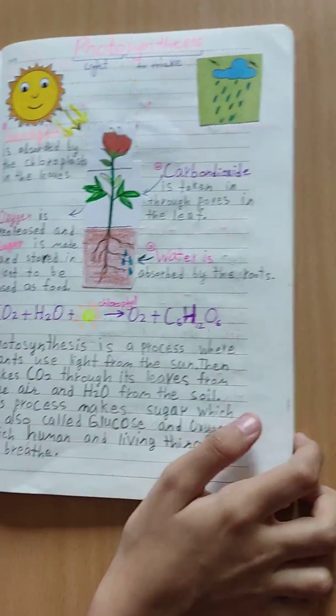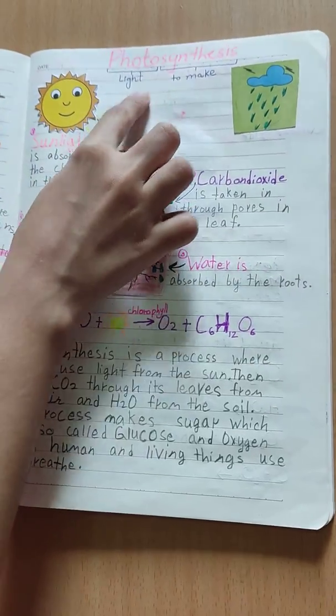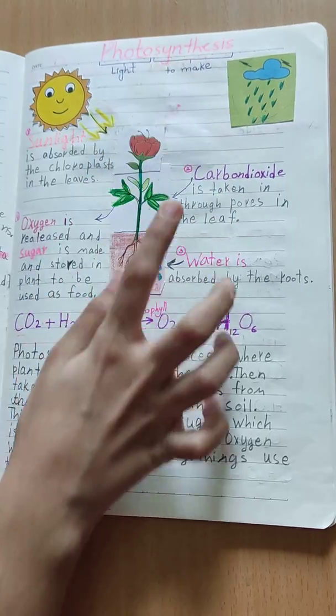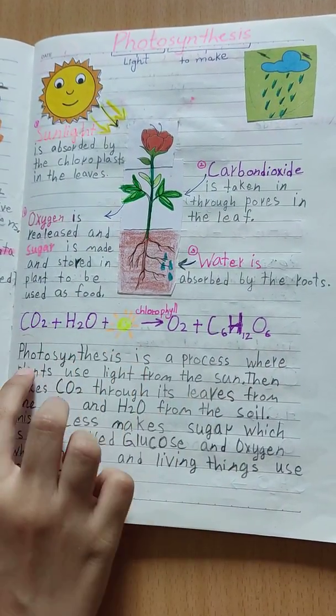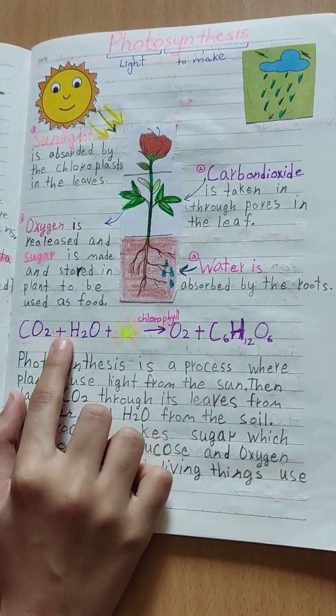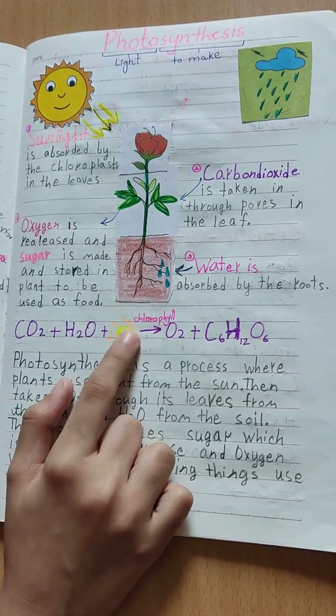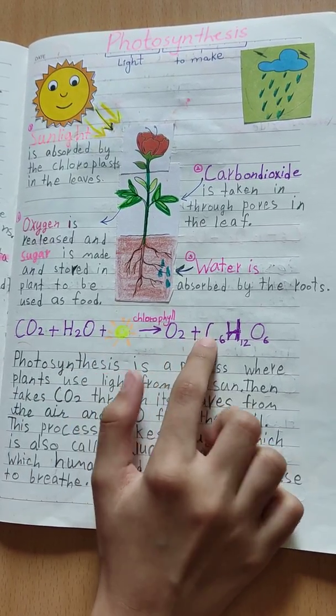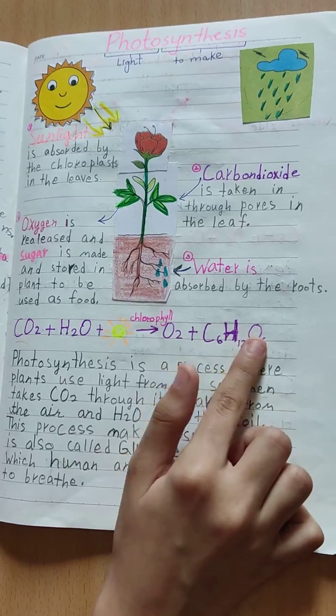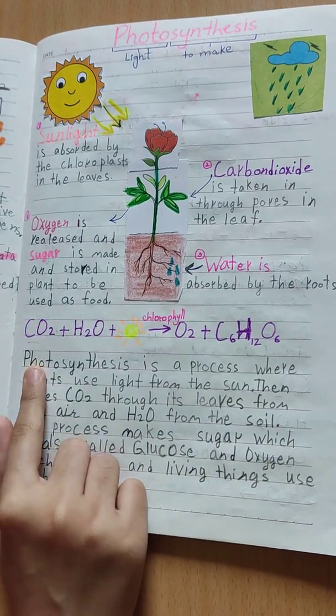So right here is photosynthesis. Photo means light, synthesis means to make. So right here, as you guys can see, I labeled the plant. And right here is CO2 plus H2O plus sunlight gives O2 plus C6H12O6, which is the formula of photosynthesis.